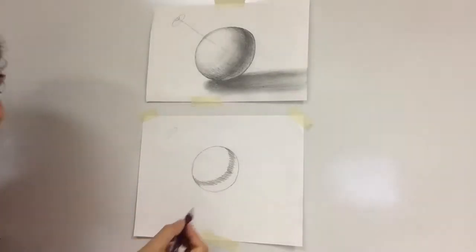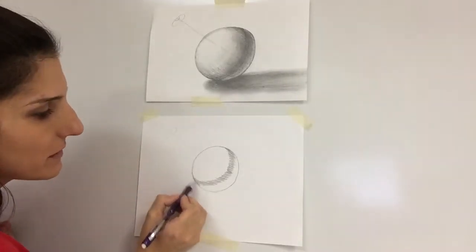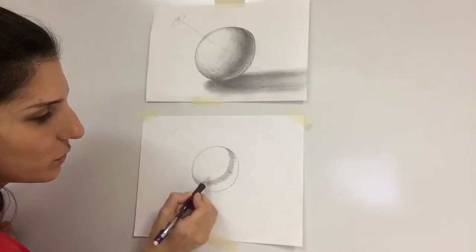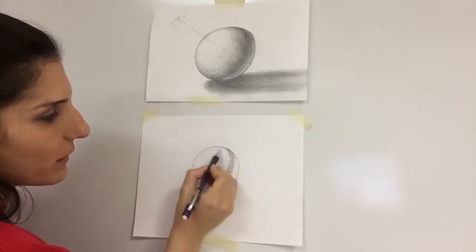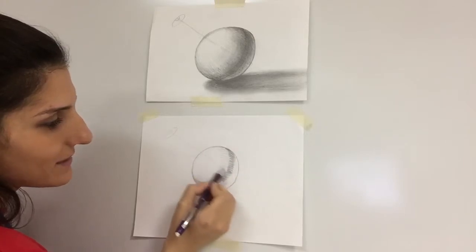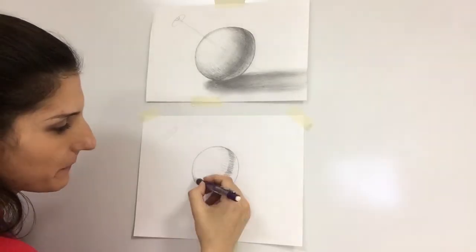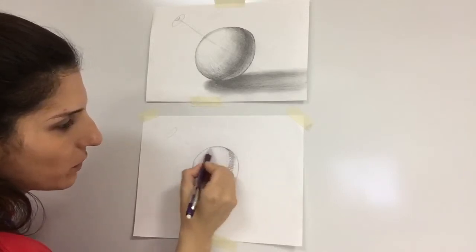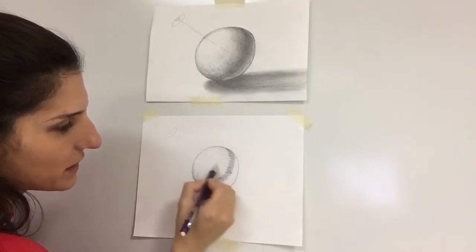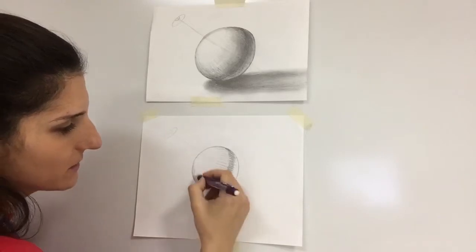So that's a pretty decent dark band. Now I'm going to get gradually lighter as I go towards that light source. I don't want to go all the way there though. I want to leave a little area white because that's going to be my highlight area. You can go up a little bit more on the edges. I always have my shadows creep in a little bit more on the sides.